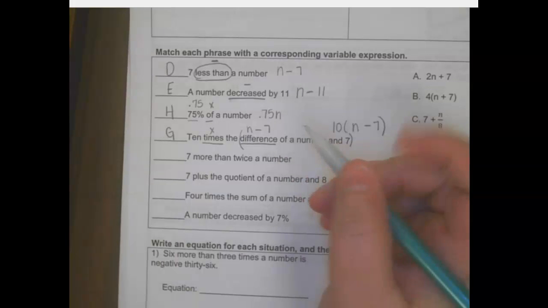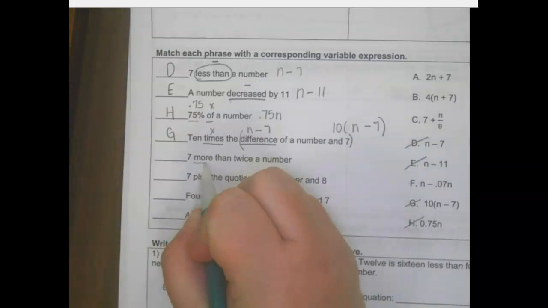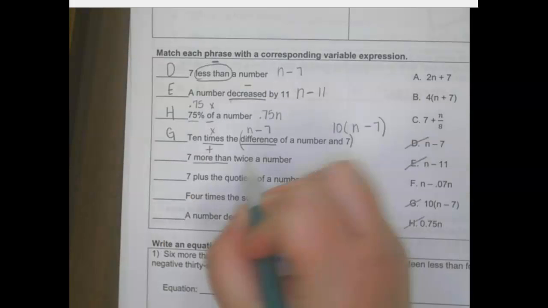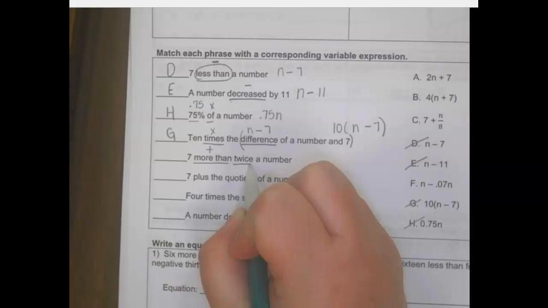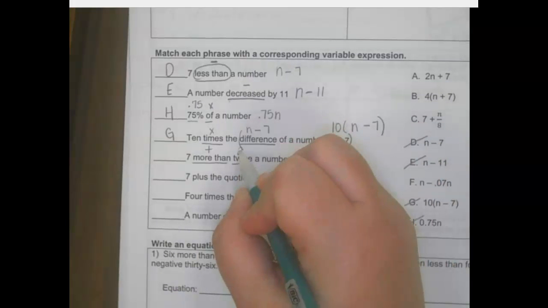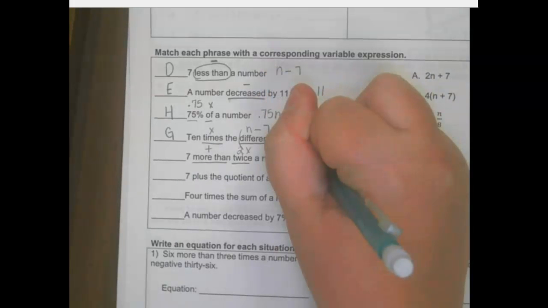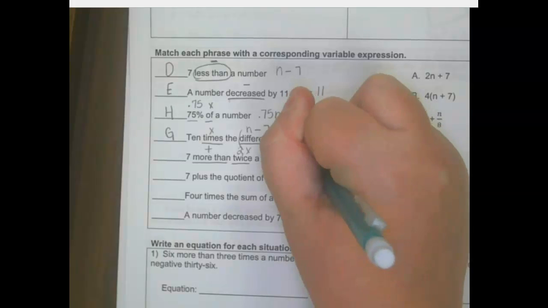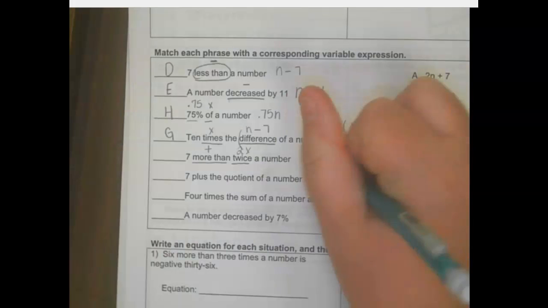Seven more than twice a number. So again, we have 2 operation words there. We have more than, which is an addition word, and we have twice, which means multiplication, but it's a special multiplication because it's a 2 times. So I have 7 more than twice a number. Now that doesn't quite 100% match any of our answers because it is addition and we can flip it, which matches A.